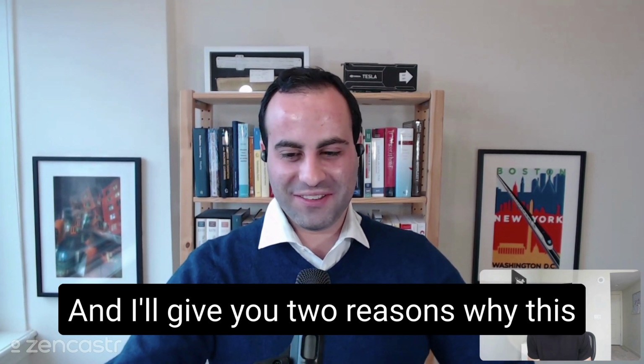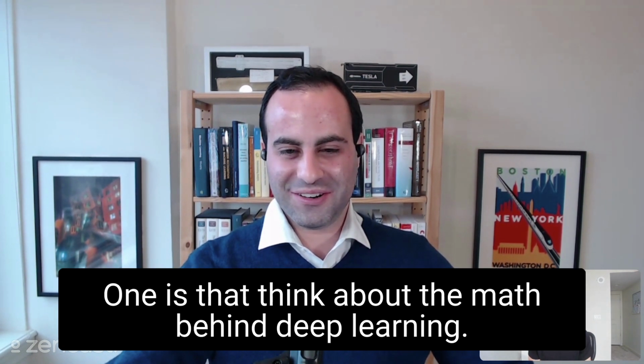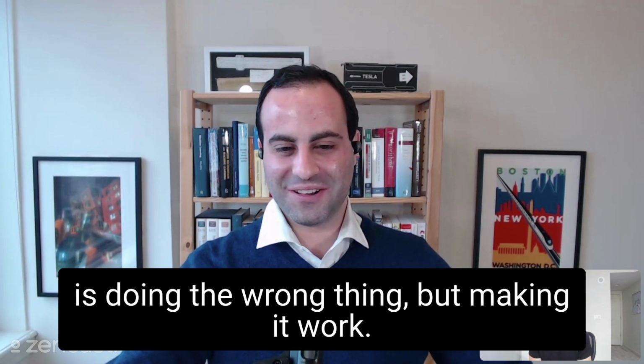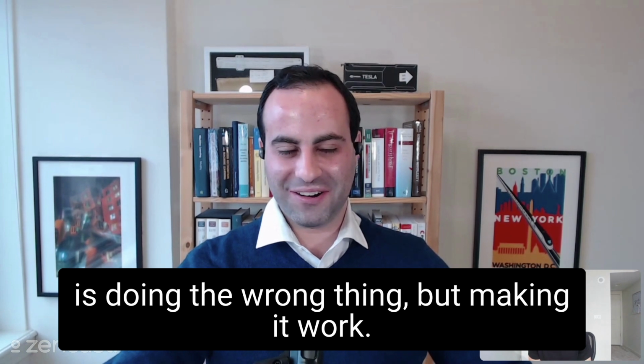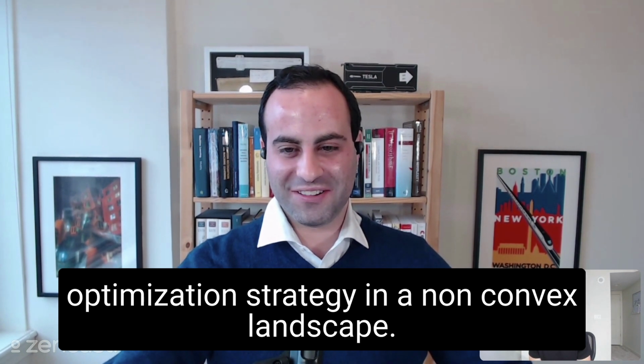And I'll give you two reasons why this makes a lot of sense to me intuitively. One is that, think about the math behind deep learning. There's nothing correct about this. It's not like we're doing the right thing and Mosaic is doing the wrong thing, but making it work. We're using SGD, which is a convex optimization strategy in a non-convex landscape.